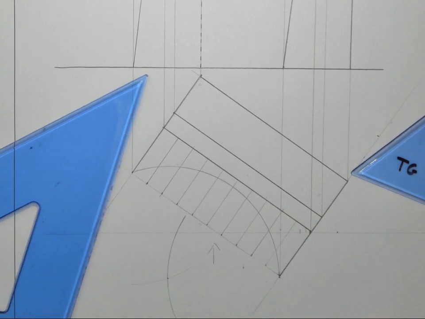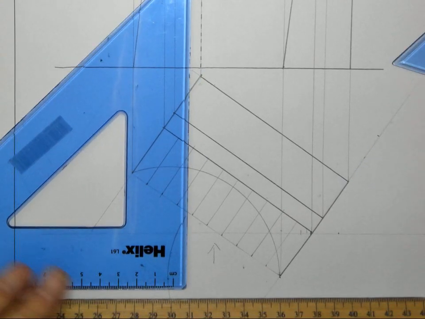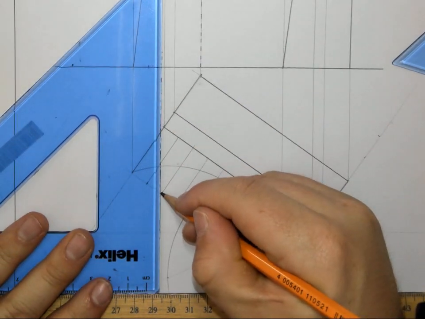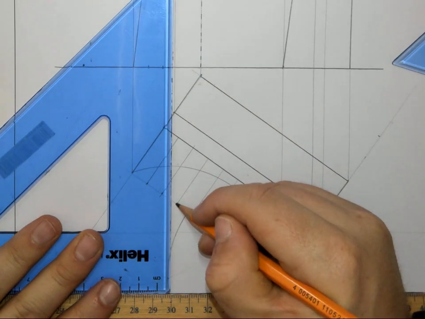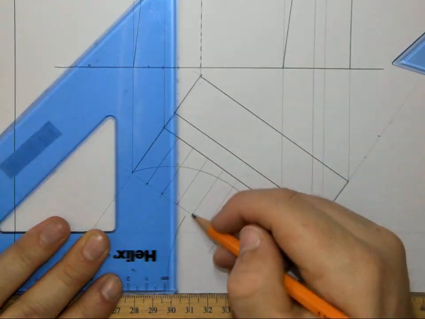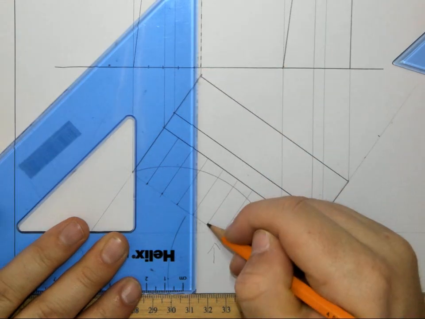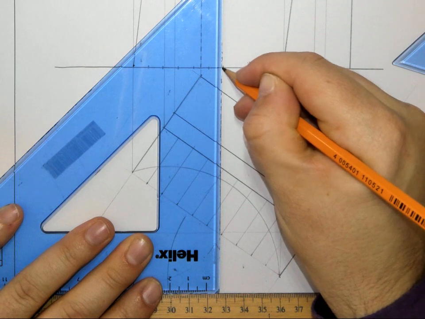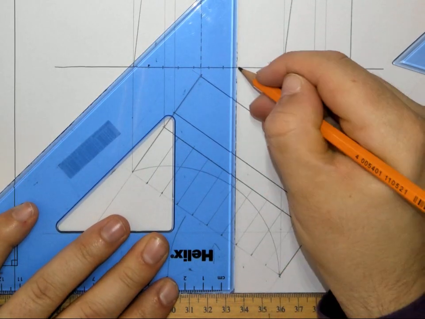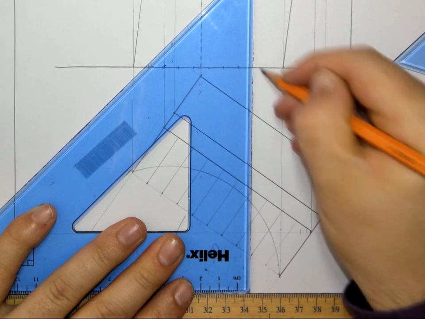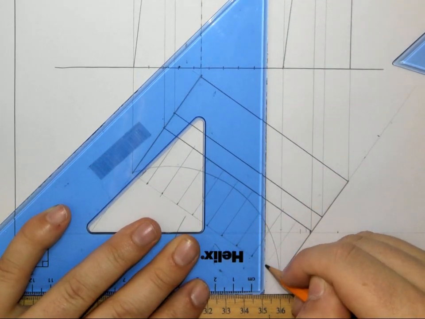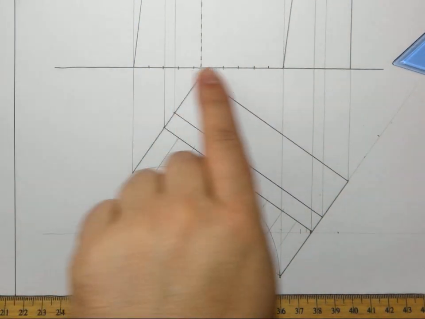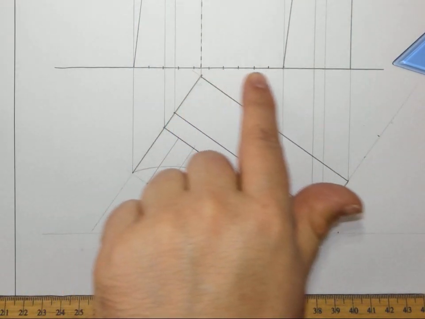So what it's a case of is bringing the points straight up until they hit the XY line. Right, now those points there are all represented by this one here.